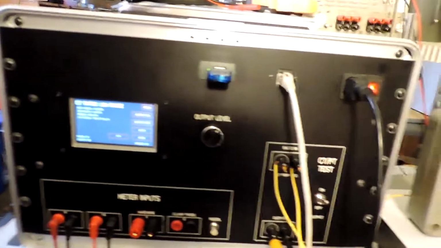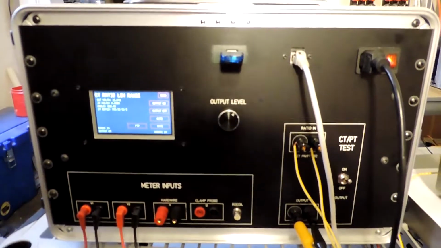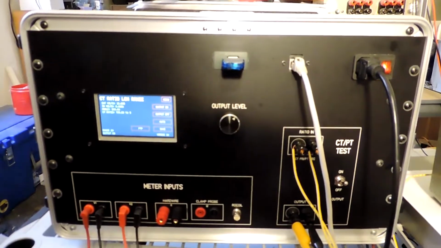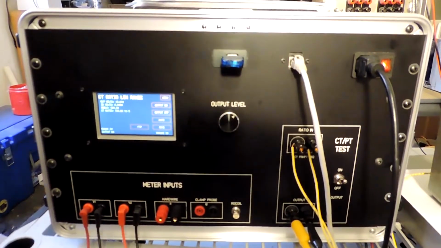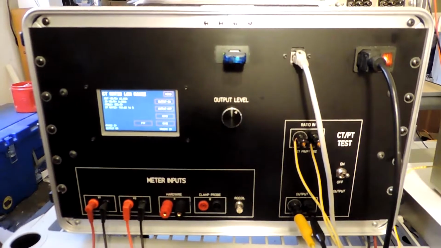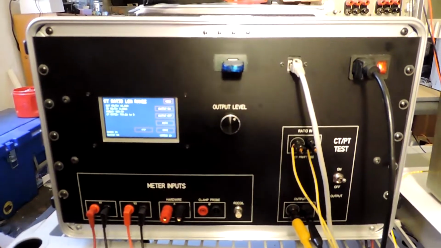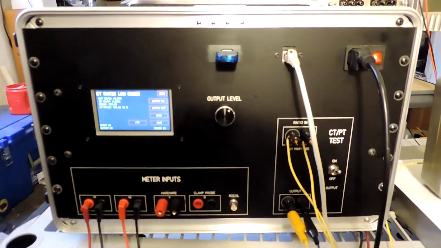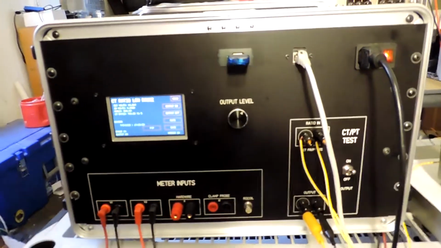799.77. Notice that almost any CT, regardless of how good it is, or what its saturation voltage is, or what its accuracy class is, or whether it's protection or metering, they'll all ratio within 0.1%. And you should be investigating if it's more than 0.2%, and this is why you need a 0.1% test set. So what I'm going to do is save this data.